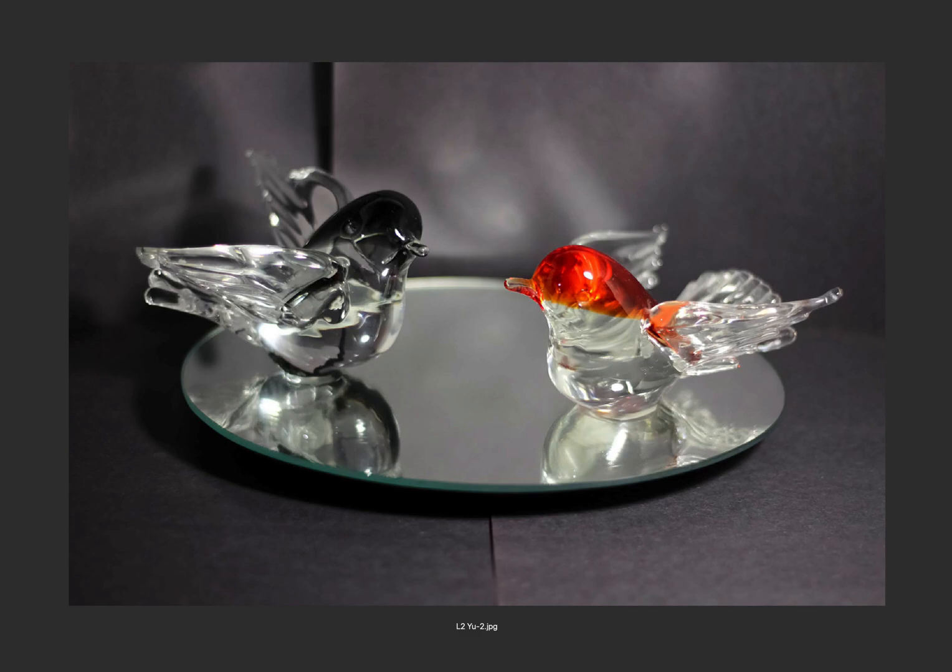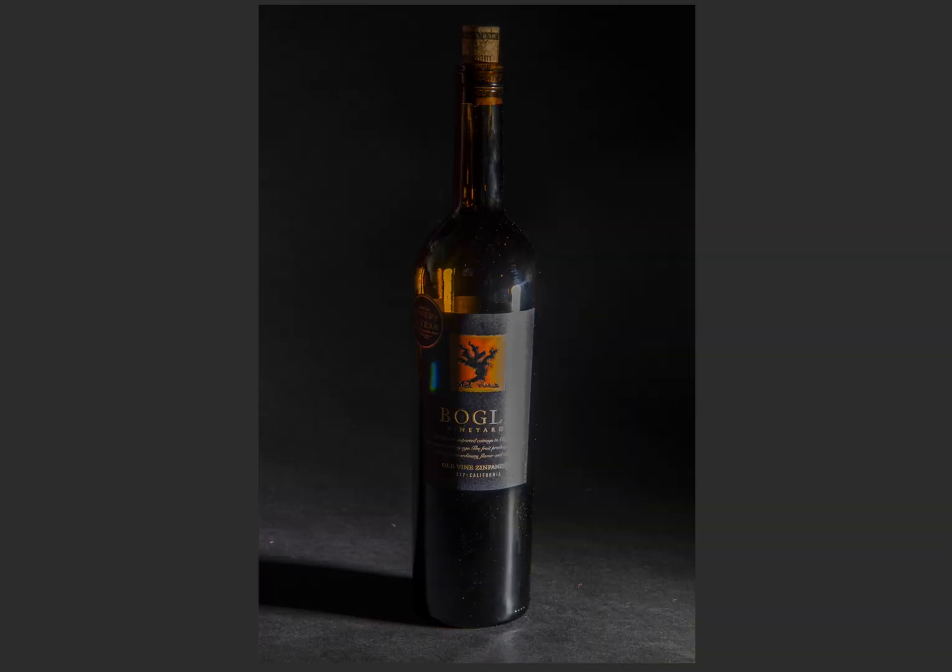a mirror. When we shoot shiny objects, we have to think about where we want to show reflections and where we don't. In this wine bottle, reflections just seem to be happening wherever. But in spending time with it, we start to understand where they come from and how to use them.